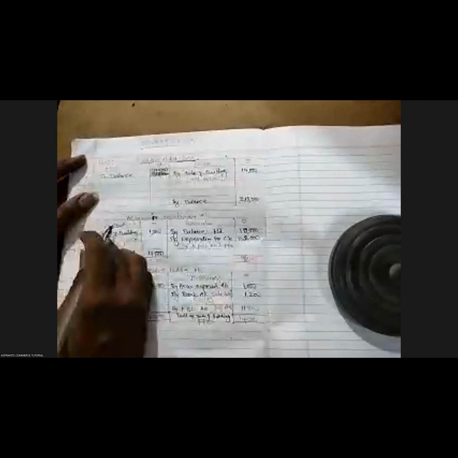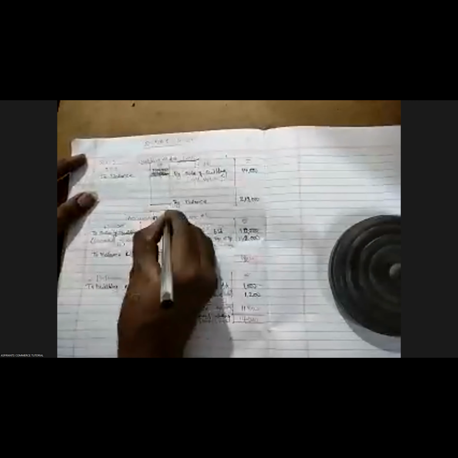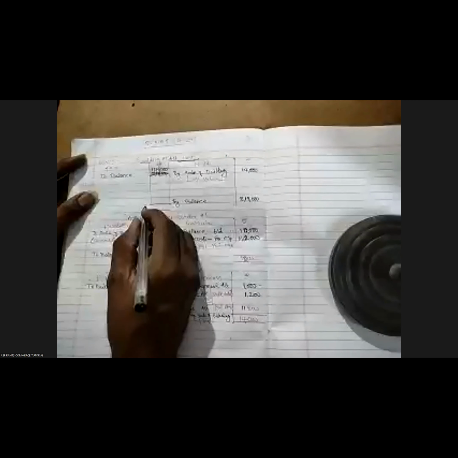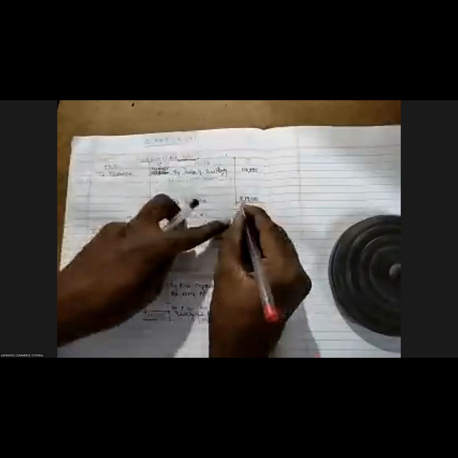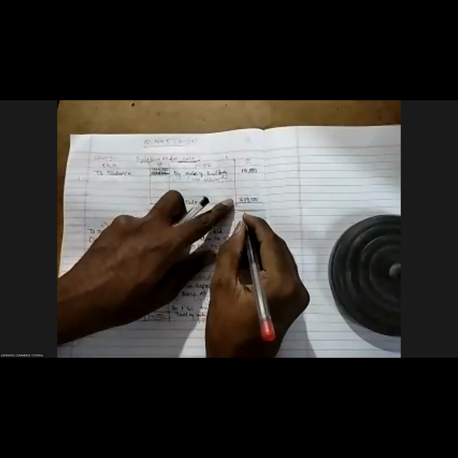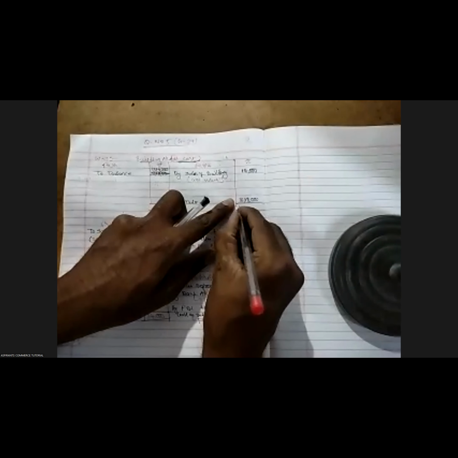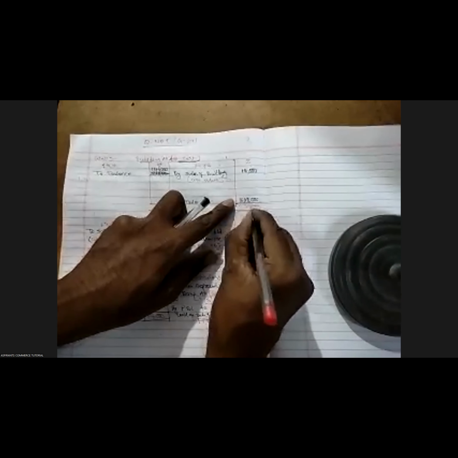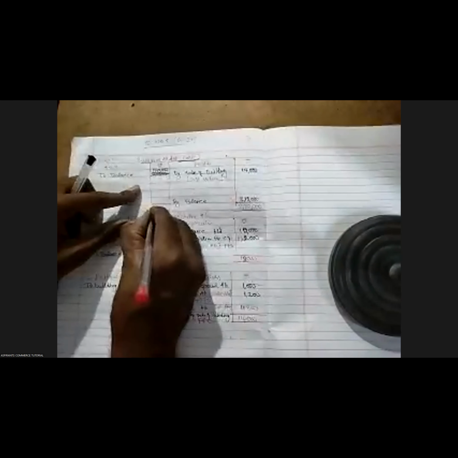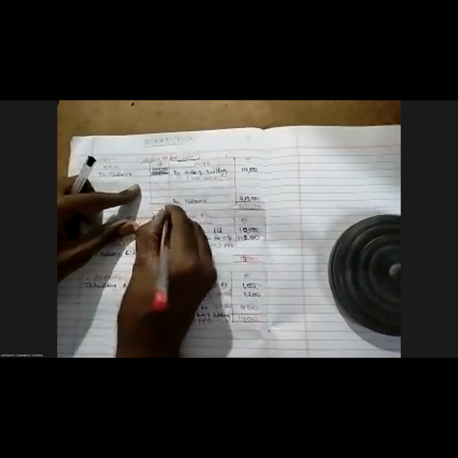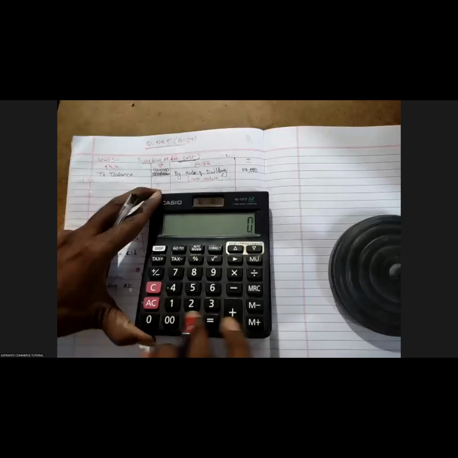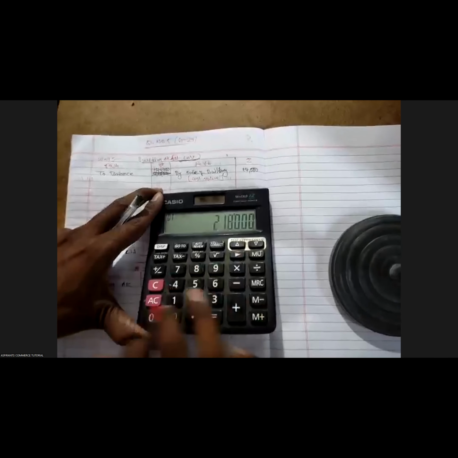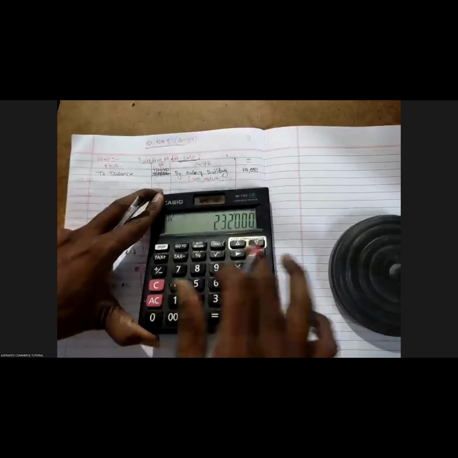Next we have the building account. On the debit side it is 1,40,000, on the credit side it is 2,18,000 plus 14,000, 2,32,000, is it? One of you please total it. For me it is 2,32,000. Otherwise I'll do it. 2,18,000 plus 14,000 is 2,32,000.